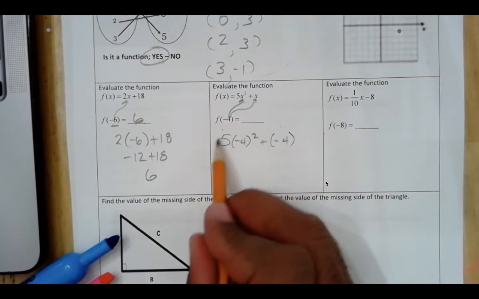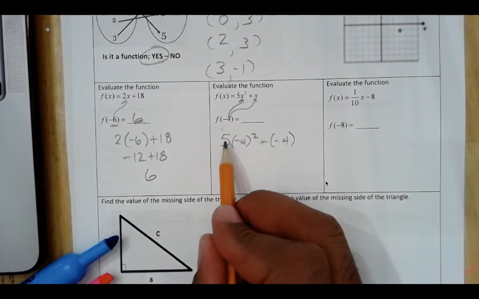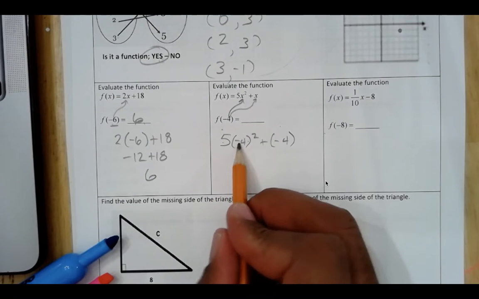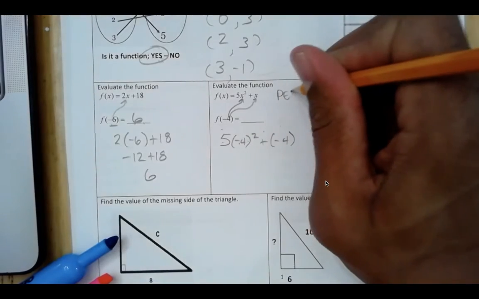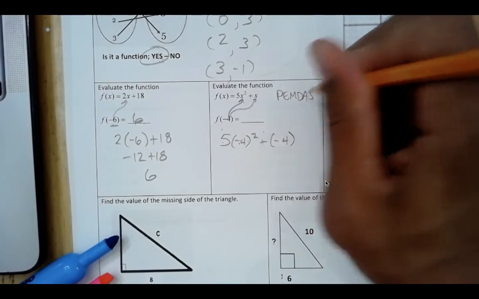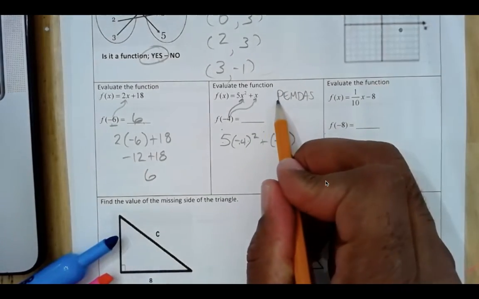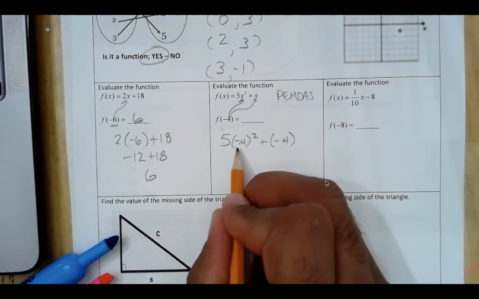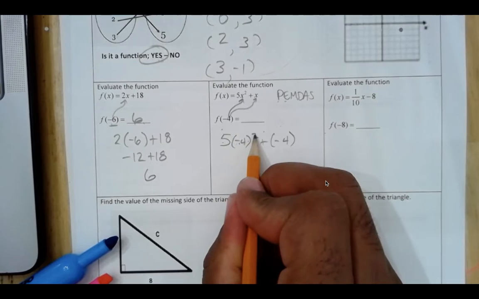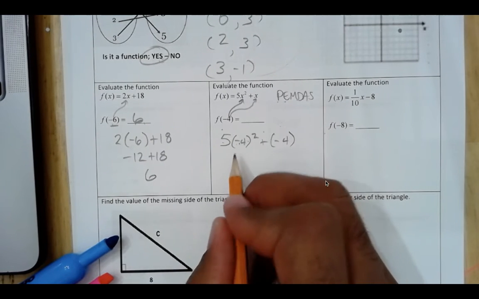All right, so first things first, with this one, I've got two things going on. I've got 5 times 4, and I've got negative 4 squared. But PEMDAS, remember, I got to follow PEMDAS, and the order of operations tells me that exponents come before multiplication. So what I want to do is do negative 4 squared, which is negative 4 times negative 4, which is 16.